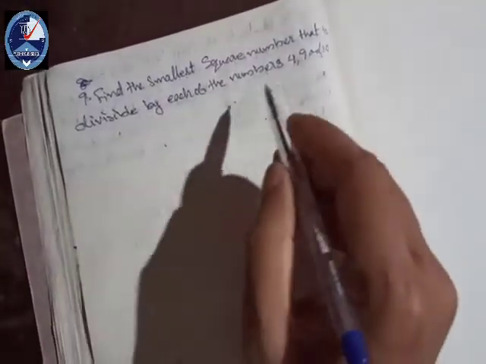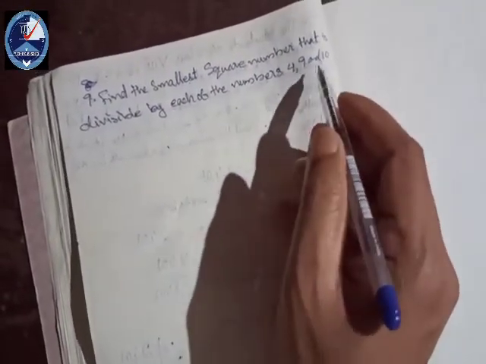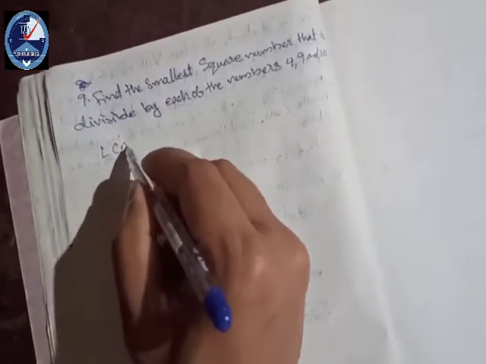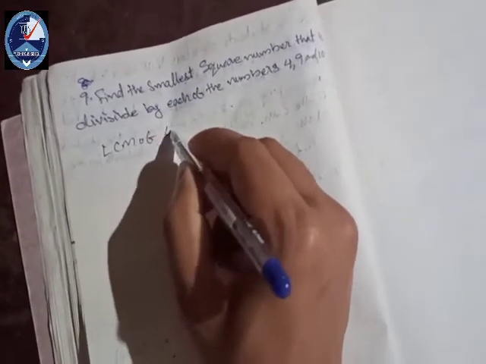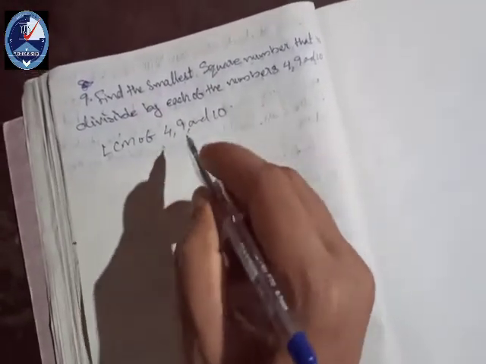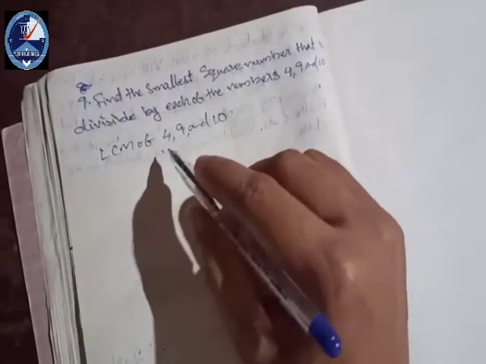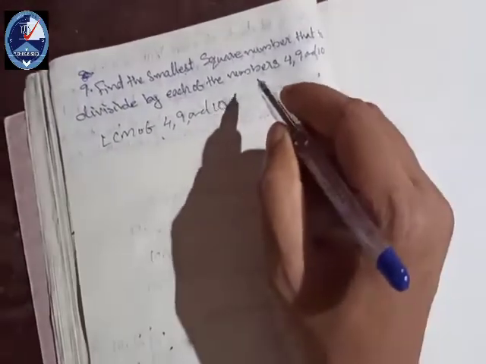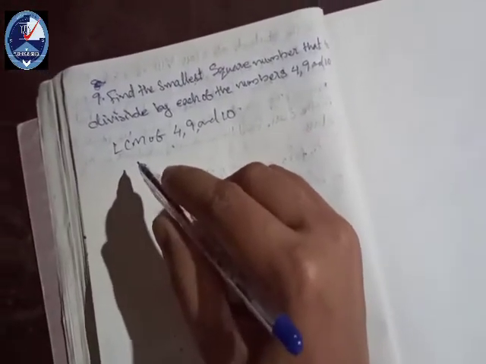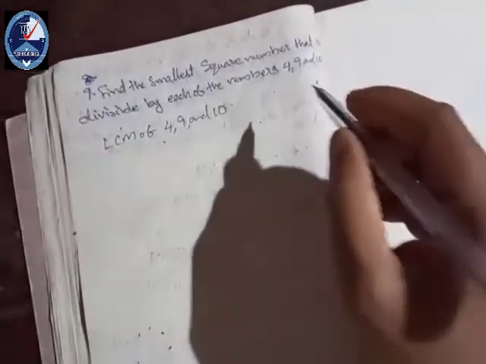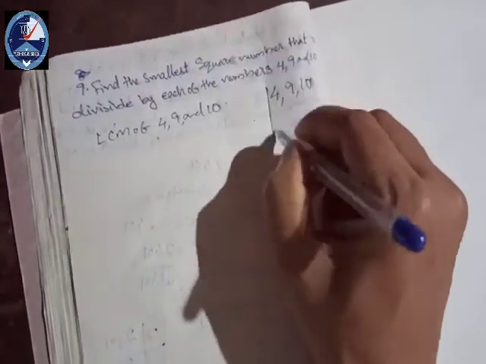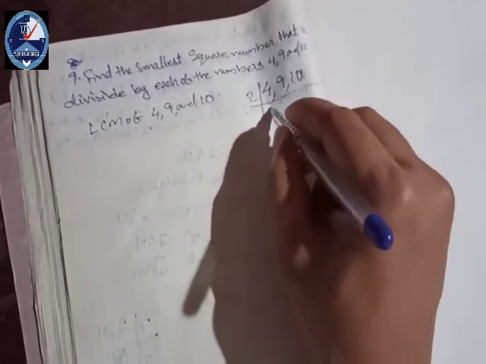Firstly we have to find the LCM of these numbers, 4, 9 and 10. How will we find the LCM? We can use two methods: the prime factorization method, or taking multiples. Here we are using the prime factorization method. For 4, 9, 10, which number can we take? 2. 2 2s are 4.